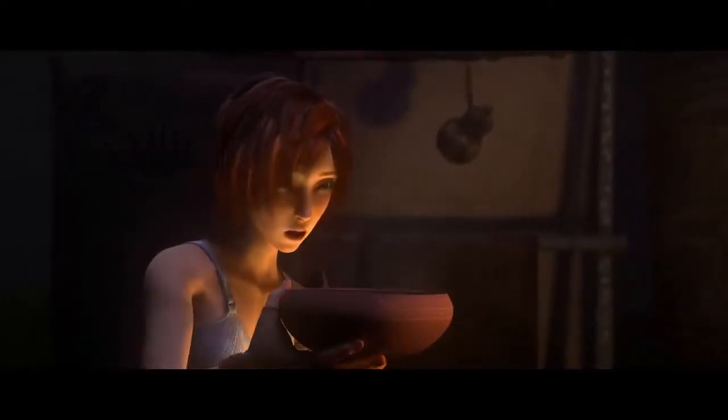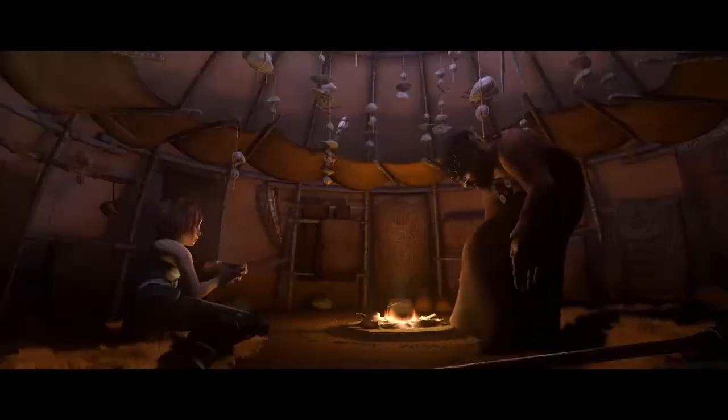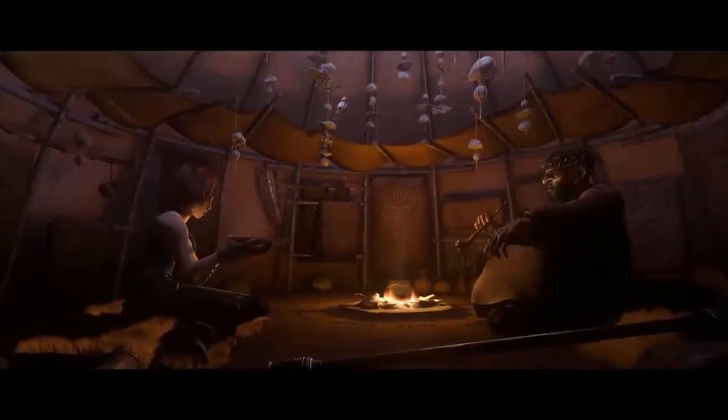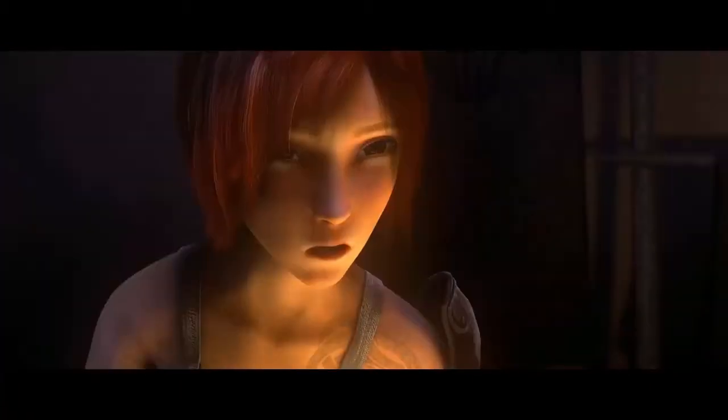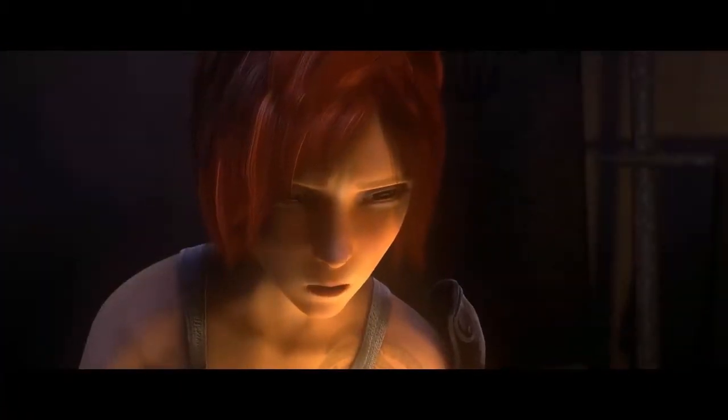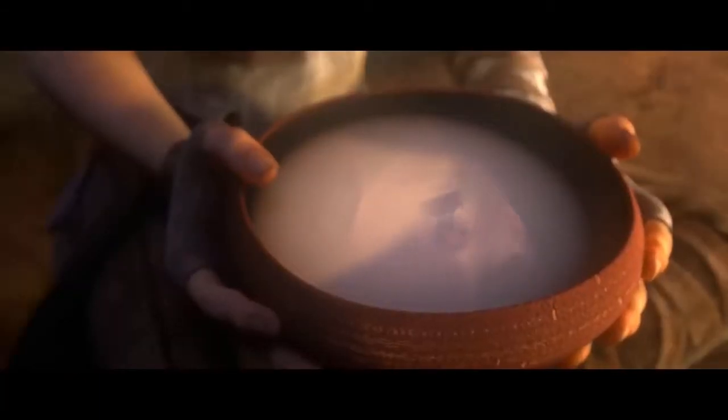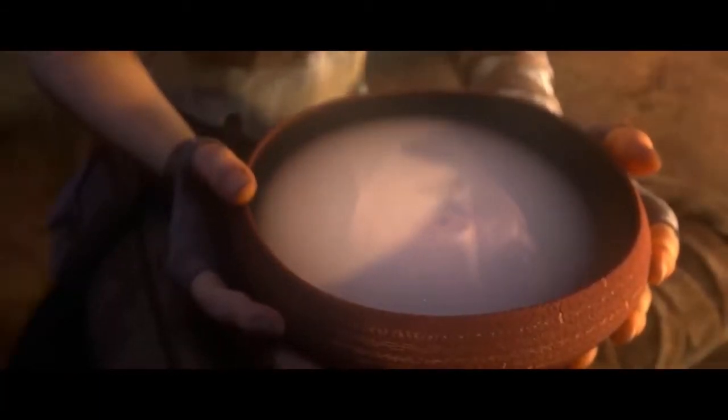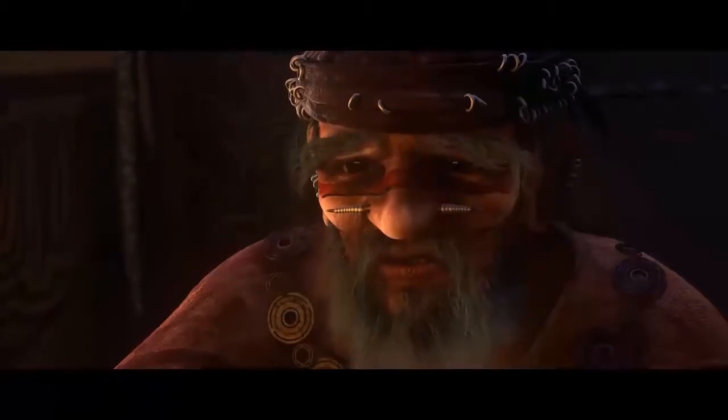What brings you to the map of the gatekeepers? Closer. I'm searching for something.